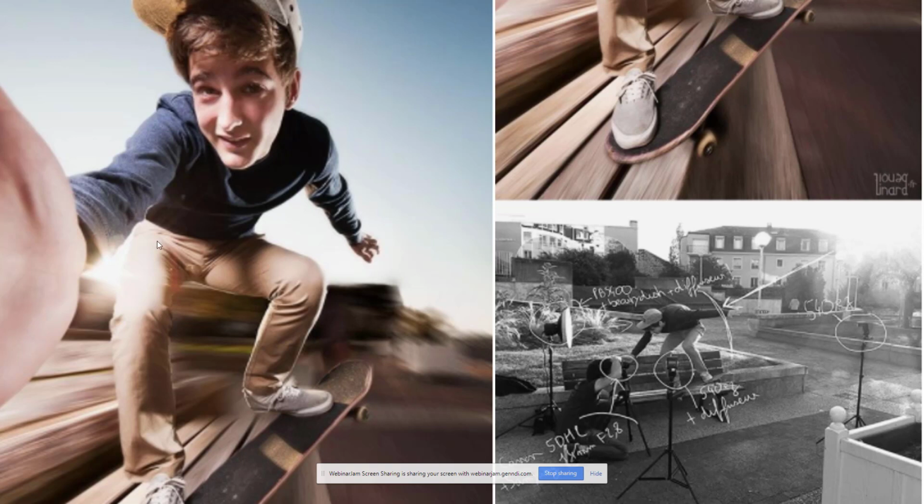So again, a nice example of product visualization for advertising purposes. This is the final image, and on the right side you can see how the sun is coming from the back side. There is a flash on the side, the key light, and the photographer who is standing on the ground and waiting for the perfect shot.